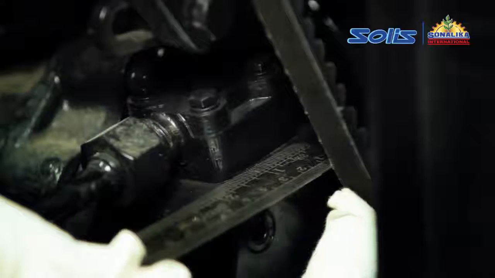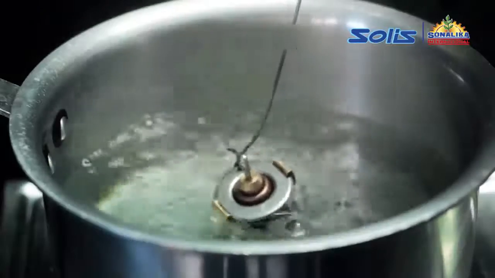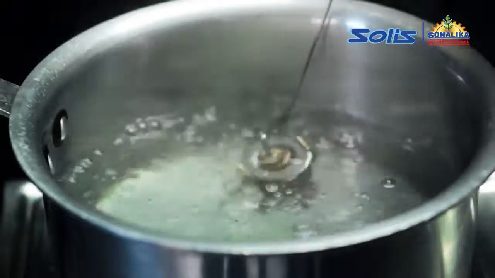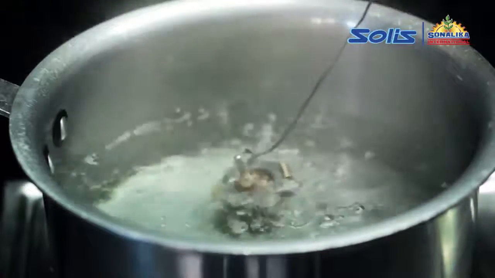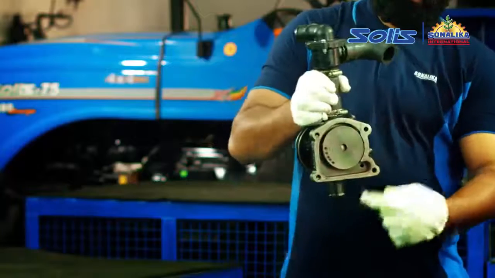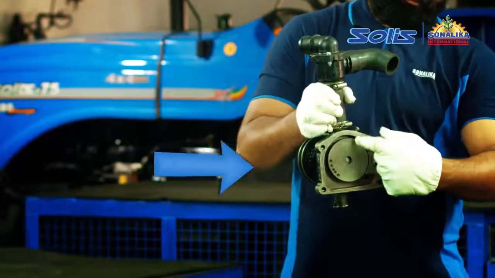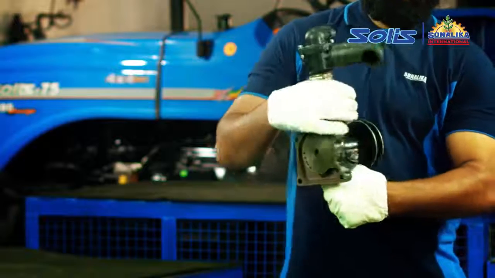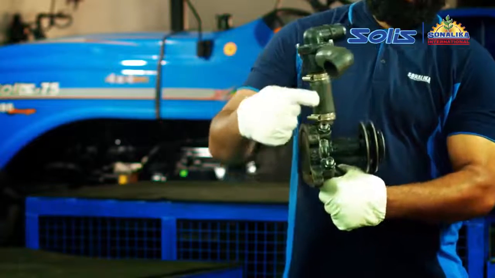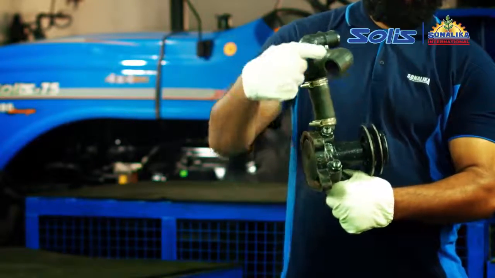Check the fan belt tension. If found loose, tighten the fan belt. Now remove the thermostat and check for its functioning. If not opening at desired temperature, replace the thermostat. Now check the water pump for any leakage or functioning of impeller. If water pump is leaking or the impeller is not functioning properly, replace the water pump.